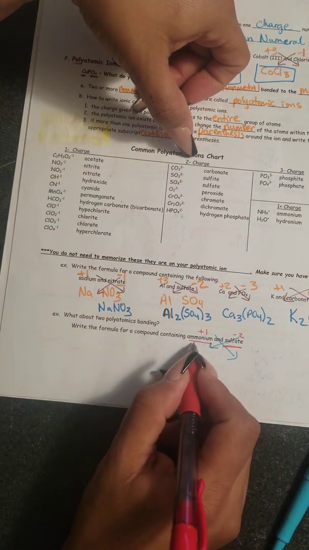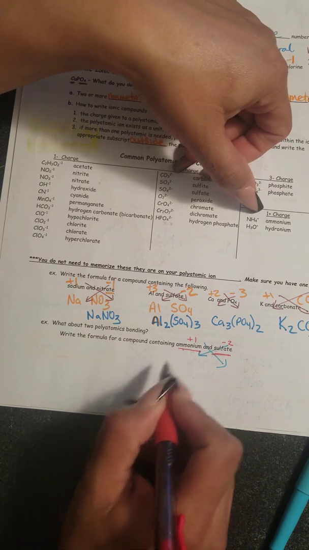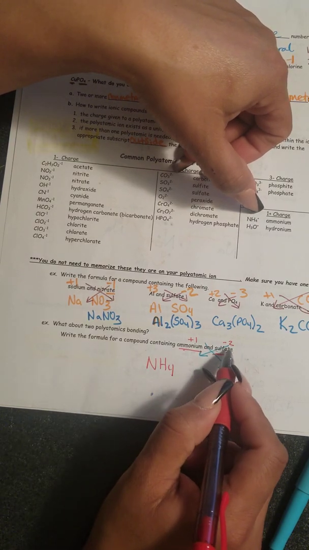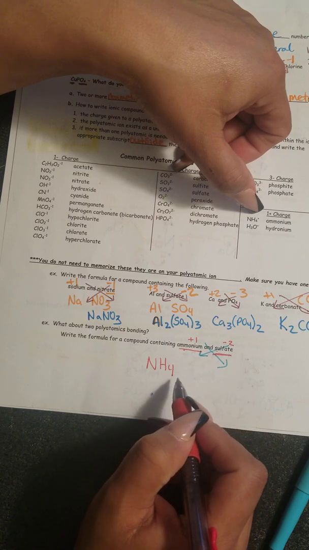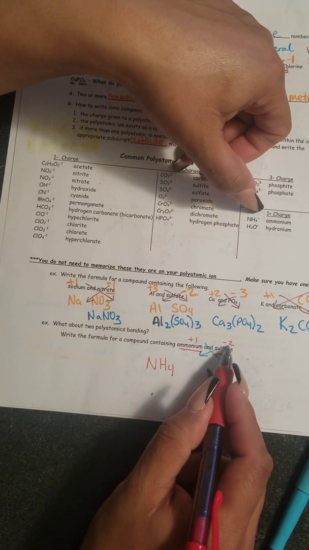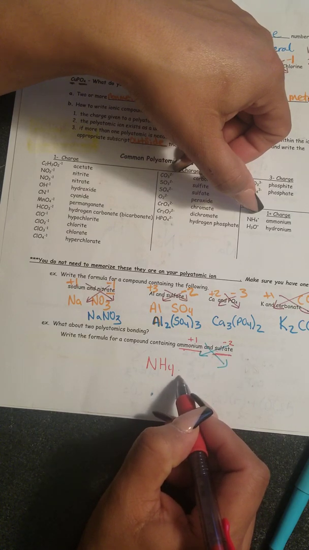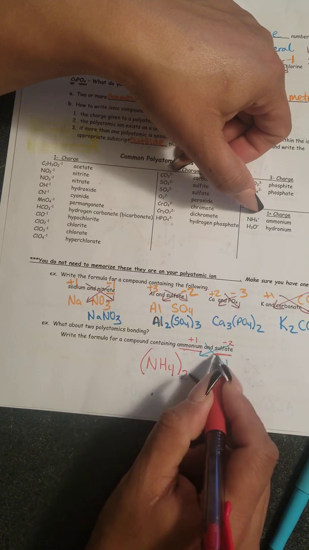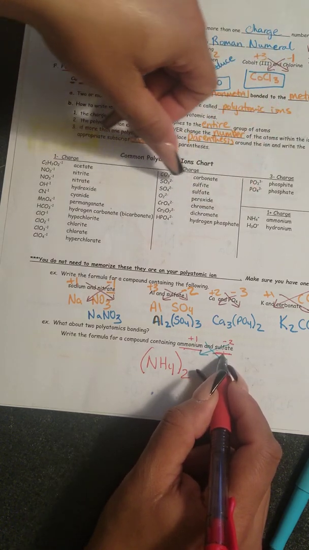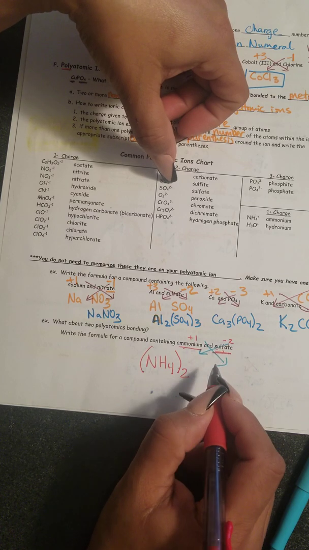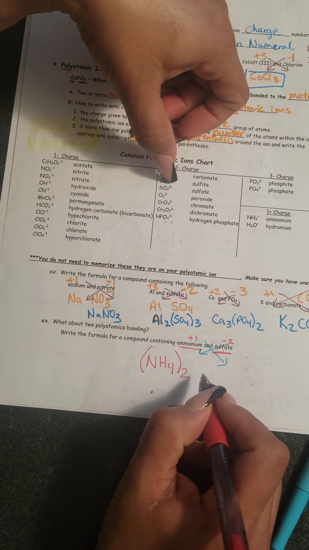And let's write ammonium down. Ammonium is over here, NH4. And what's going to happen? We have to put a parenthesis if we're going to have a number behind it. So when this 2 crosses over, we can't put a 2 right here by the 4. So we're going to have to put parentheses with the 2. Sulfate is over here. Sulfate is going to be SO4.